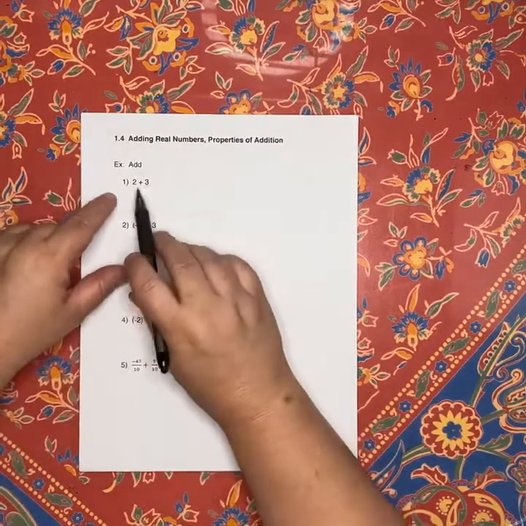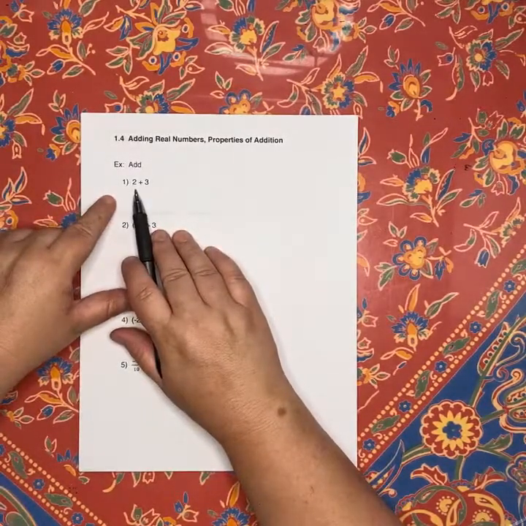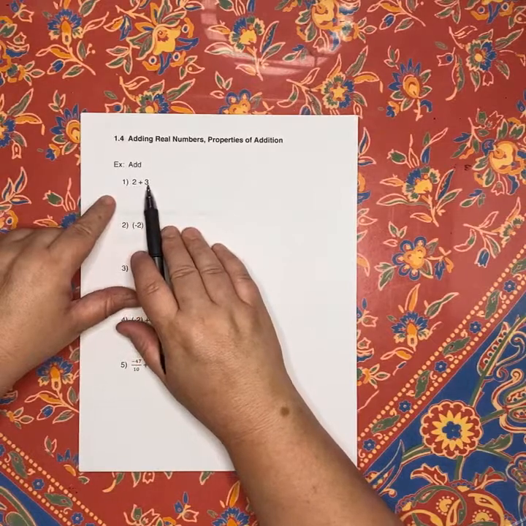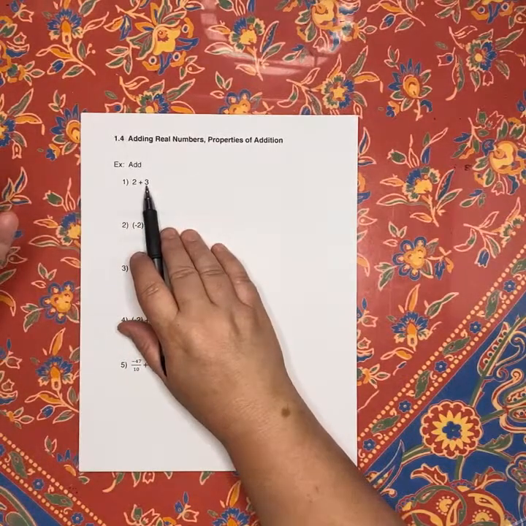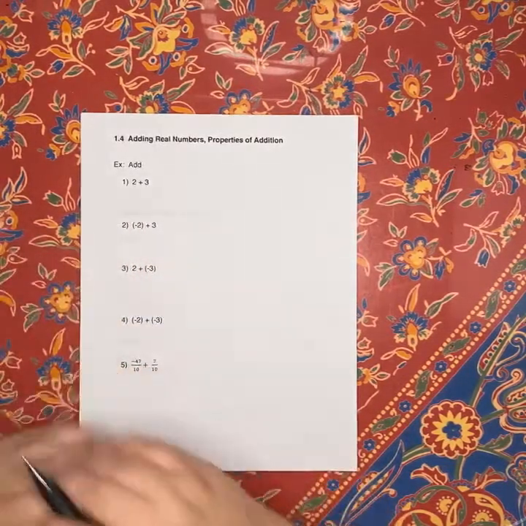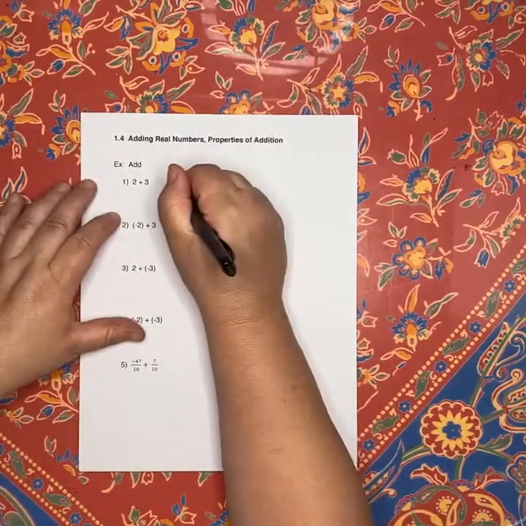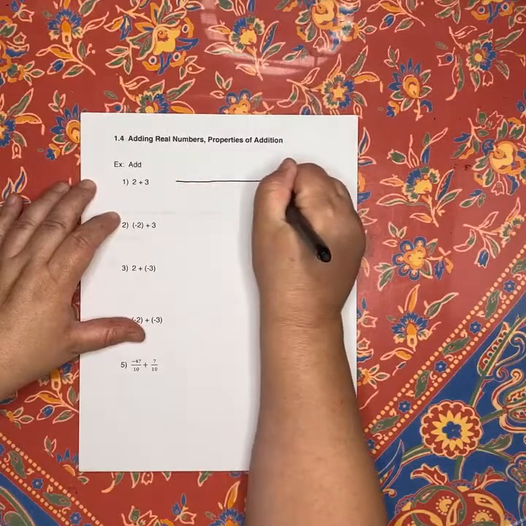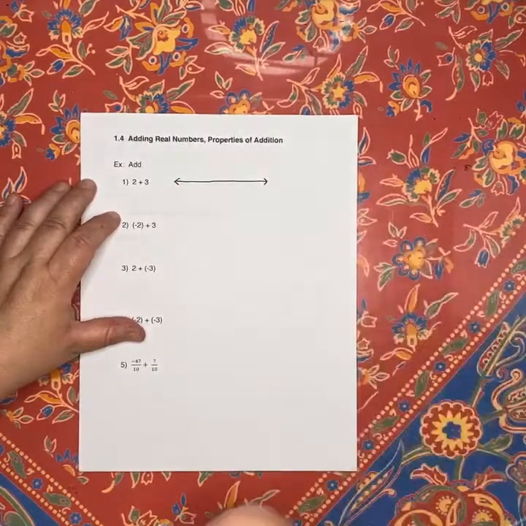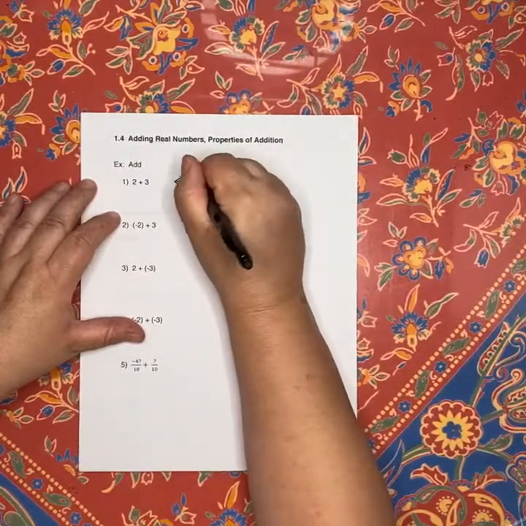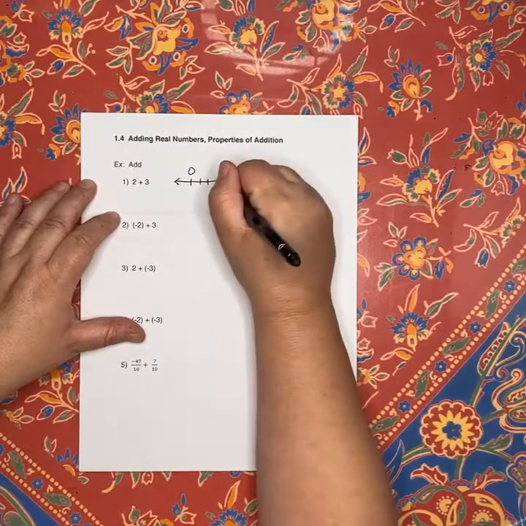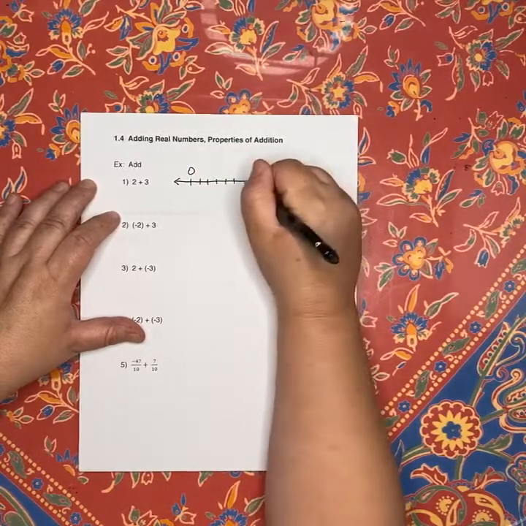So first off, I'm hoping that if I say what is 2 plus 3, you're all going to say 5. Yes, yay. But let me show you a slightly different way to look at it, a different way to frame it. I'm going to draw a number line, and here's 0. 1, 2, 3, 4, 5.